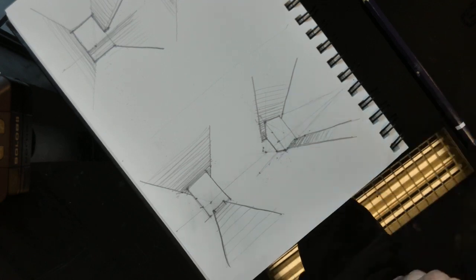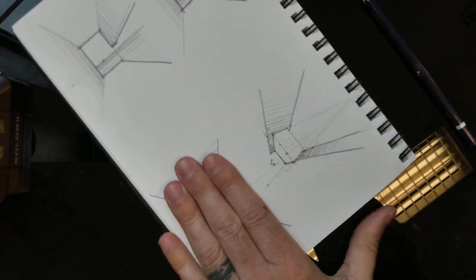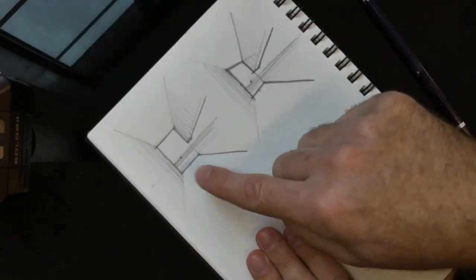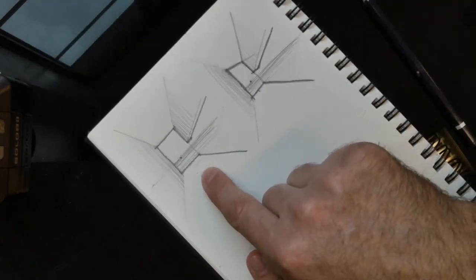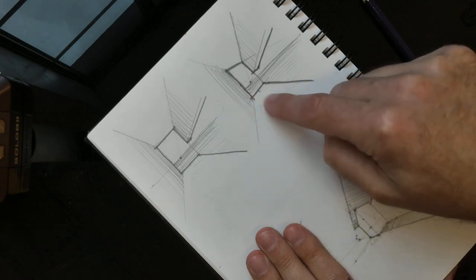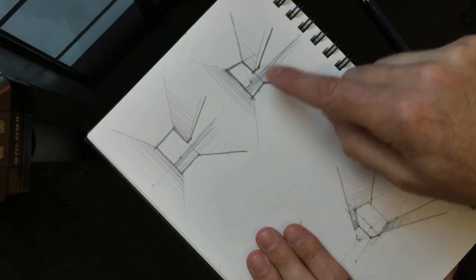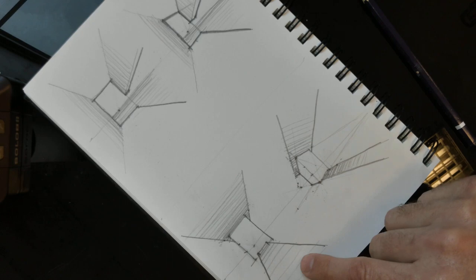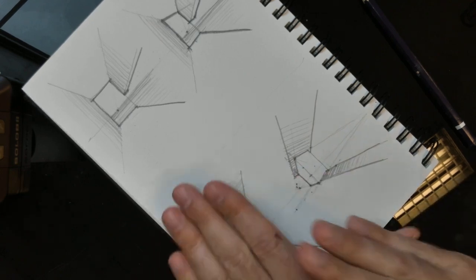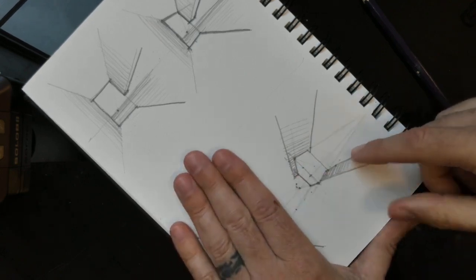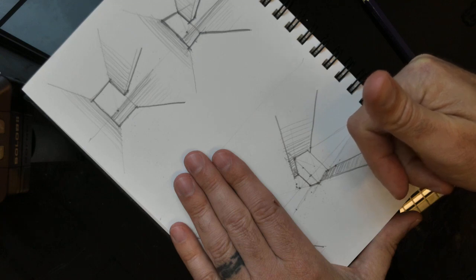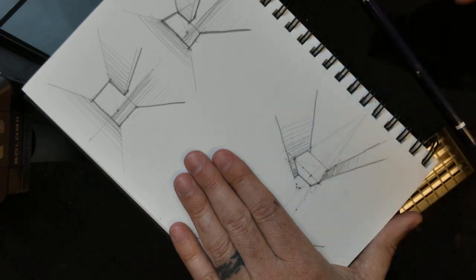Okay? So, no. 1-point interior, okay, but controlling. 2-point interior, great, dynamic, we kind of feel like we're moving around. 1-point exterior, terrible. 2-point exterior, definitely how we kind of understand object, space, and everything around it.